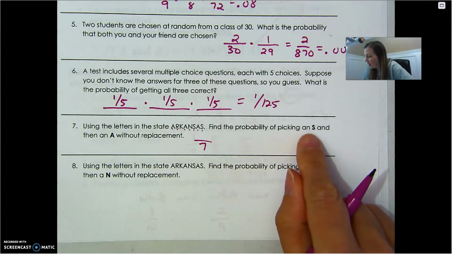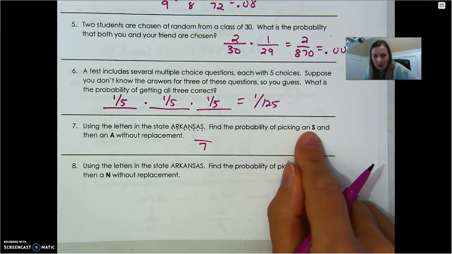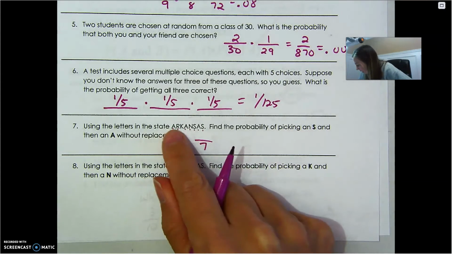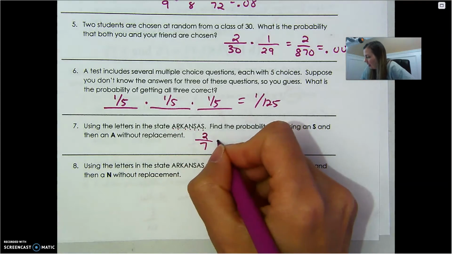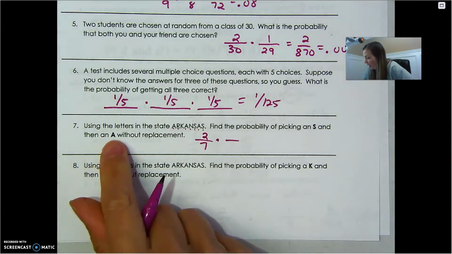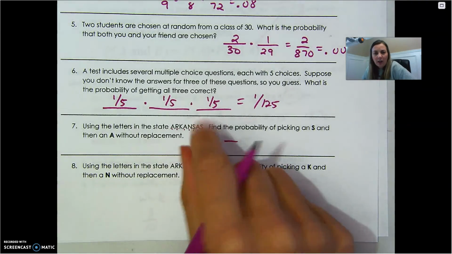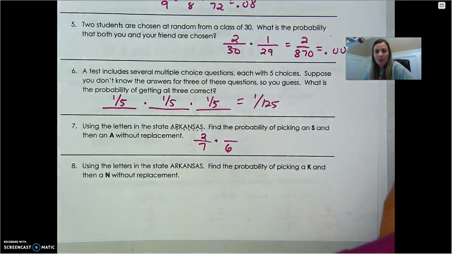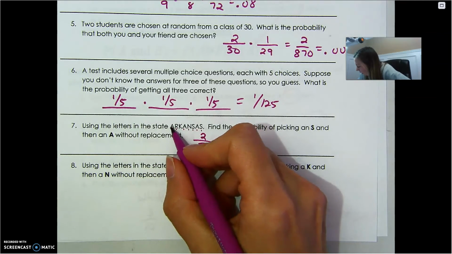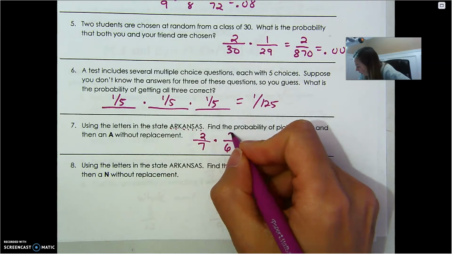All right, so the first letter we're going to try and pick is an S. How many cards have an S on it? 1, 2. All right, so there's 2 S's. Then we go back and we want to try and get an A. But this first card we didn't put back. So whatever we drew, we're down to 6 now because we didn't put that first card back. How many A's are there in our stack? 1, 2, 3. 3 A's.